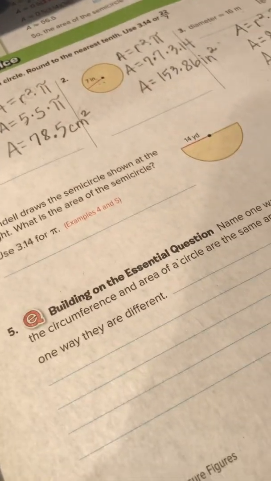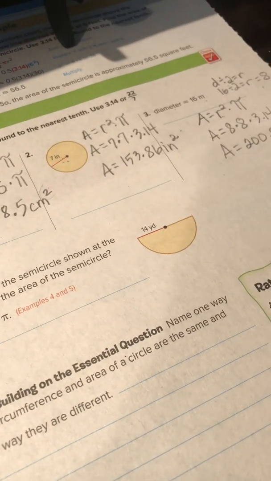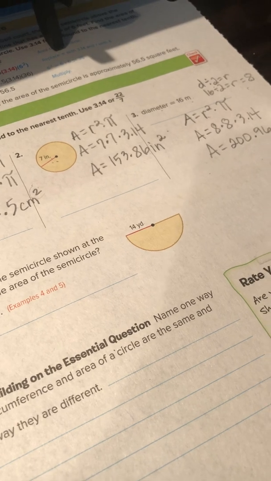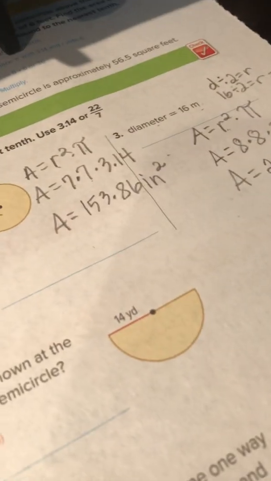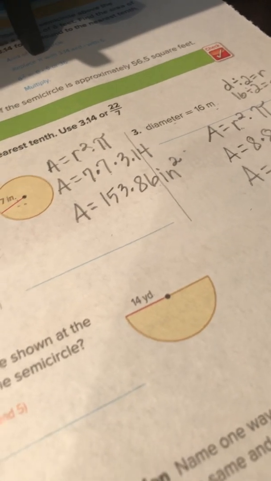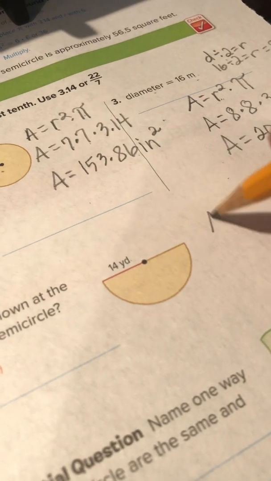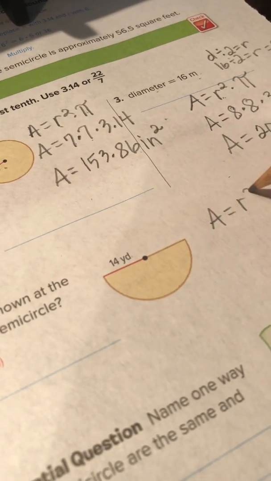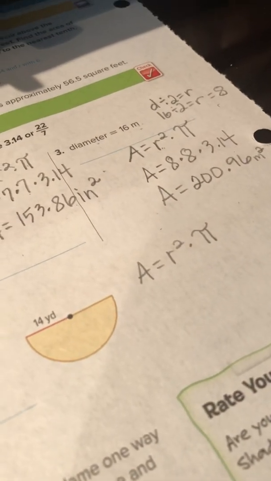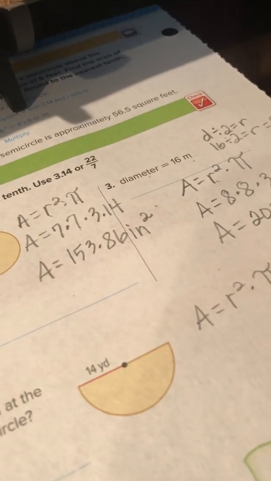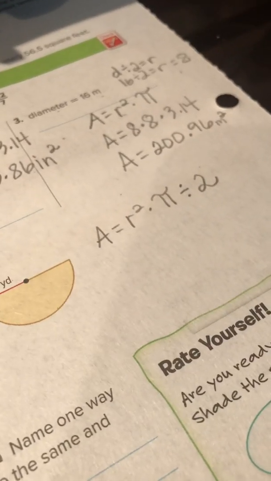Oh, it's a beaut. It's a beautiful one. It says, Rondell draws the semicircle shown at the right. What is the area of the semicircle? Semicircle meaning half circle. Well, you know what? We're going to deal with this like it's a whole circle. And then at the end, we'll divide by 2 because we only want half that circle.